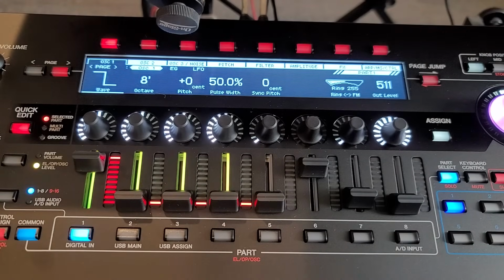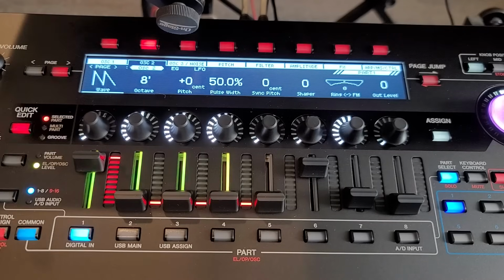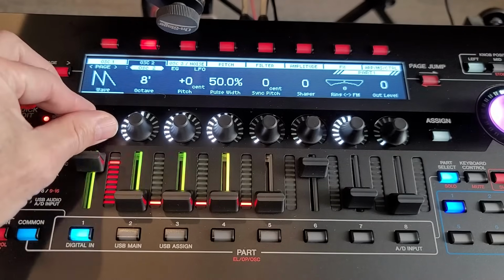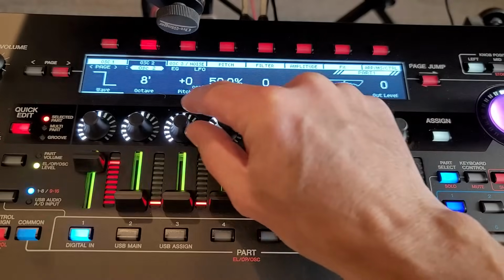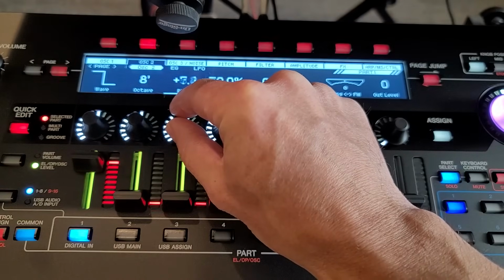And of course we can do the same thing if we go into oscillator 2, and we'll just do another square wave, and then we can pitch that a little bit.